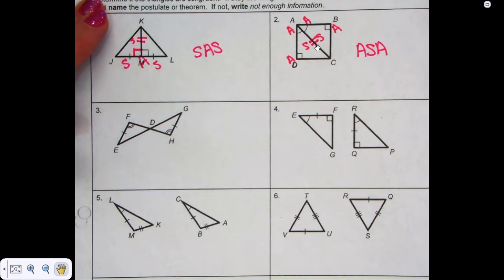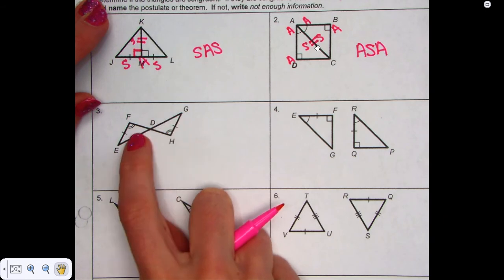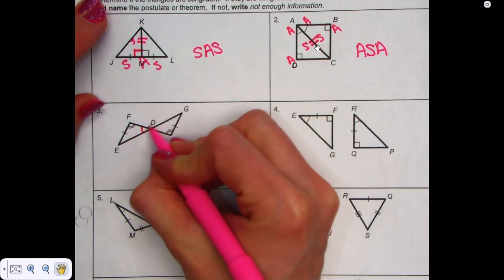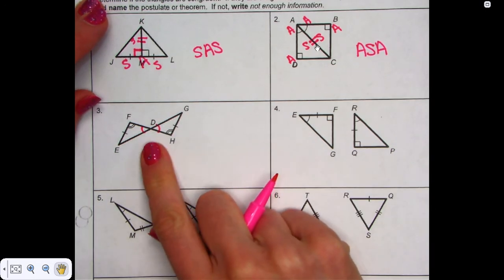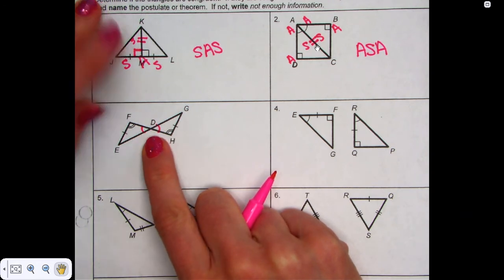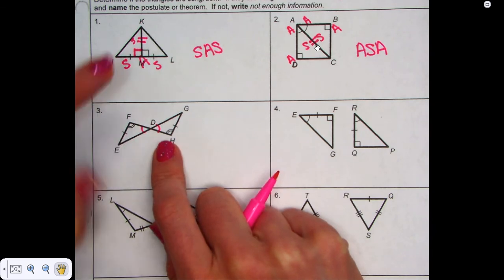Coming to number 3, there is one piece of information that we can fill in. Whenever we have a picture like this with this X, or I call it the bow tie, these angles are vertical from each other. And we know from previous lessons that vertical angles are congruent. So they're going to have the same measurement. So I can make that mark when I see this X across here.